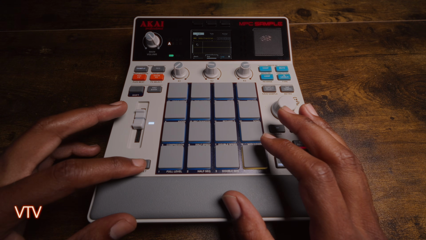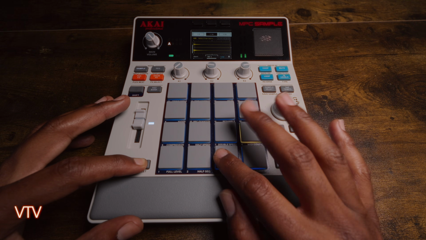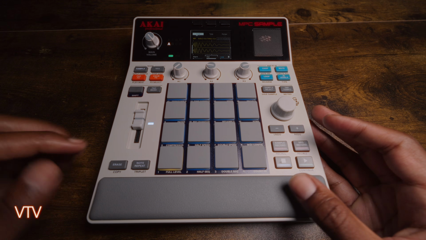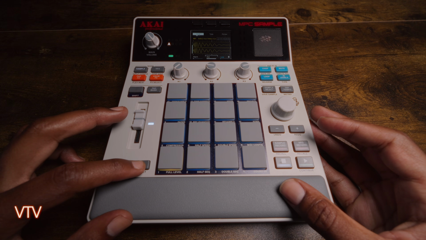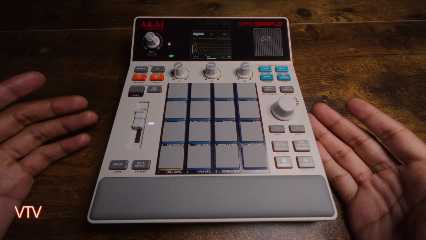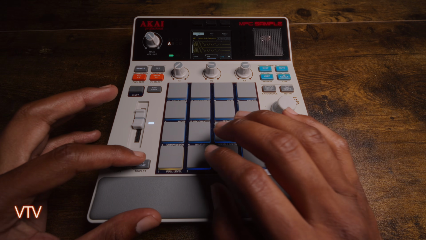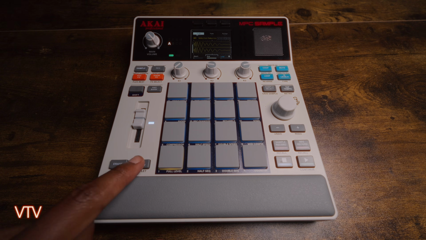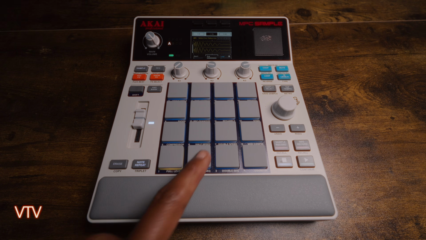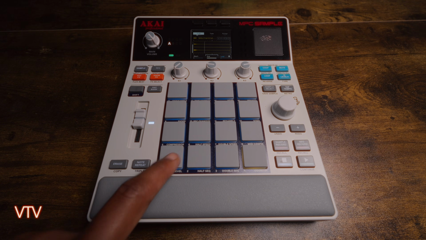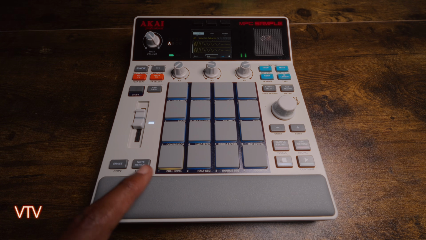Ultra note repeat. So in the previous episode, I taught you about note repeat, and the first thing I said, as MPC Live teaches us, we need to hold the button. Well, in the MPC Sample, you don't necessarily need to hold it. You just need to tap it. Right? And if we tap it again, it's gone.